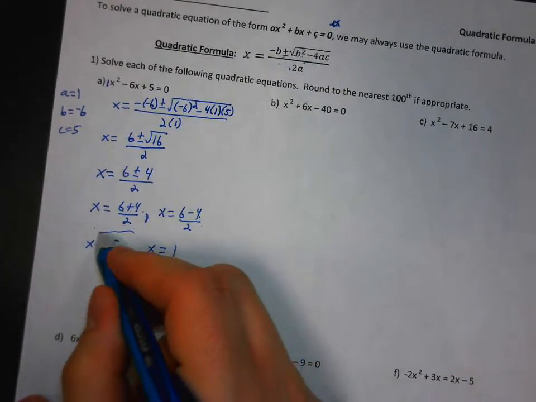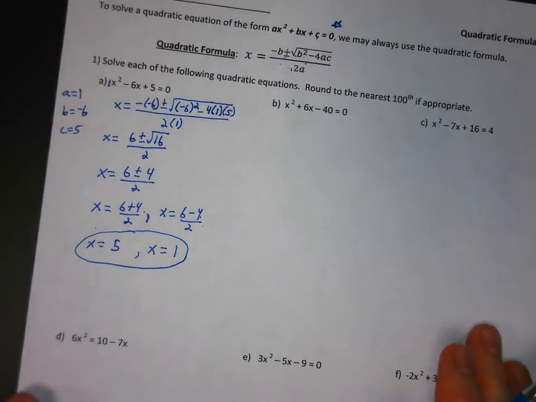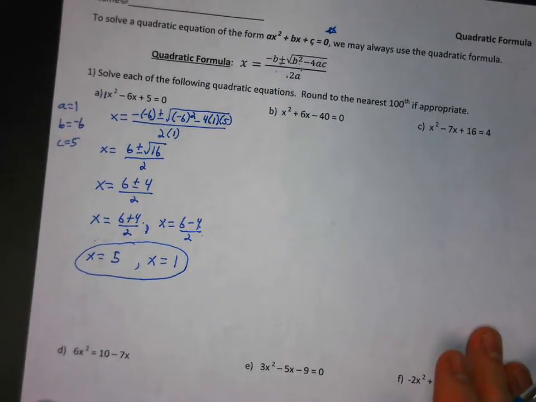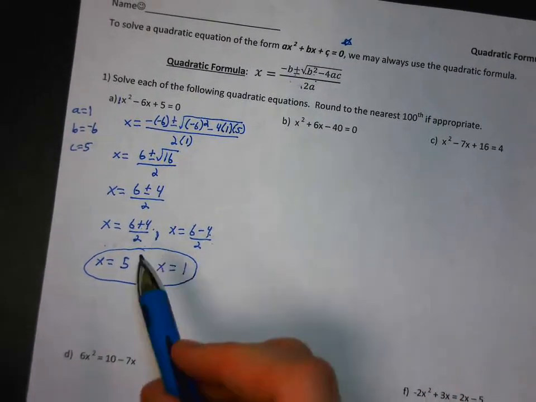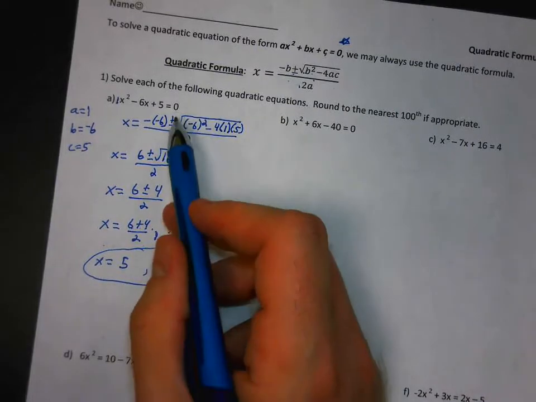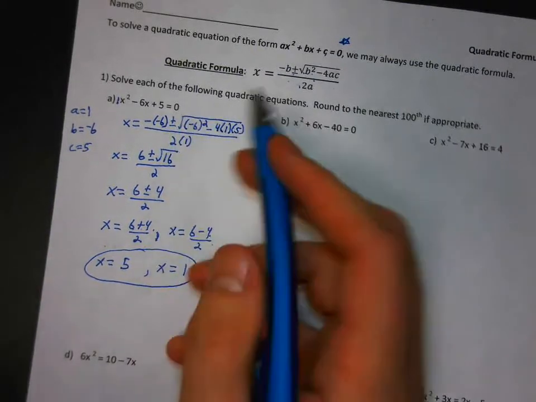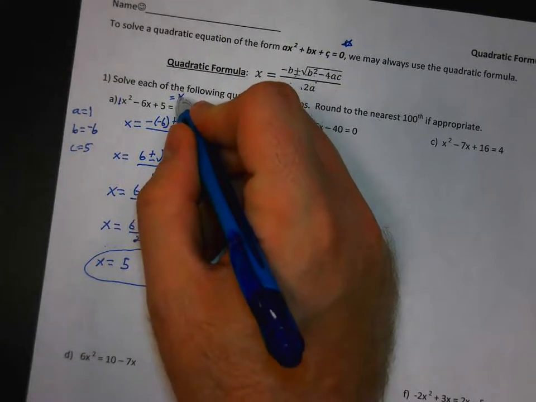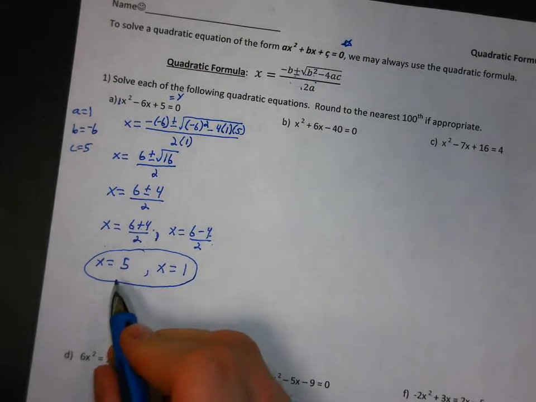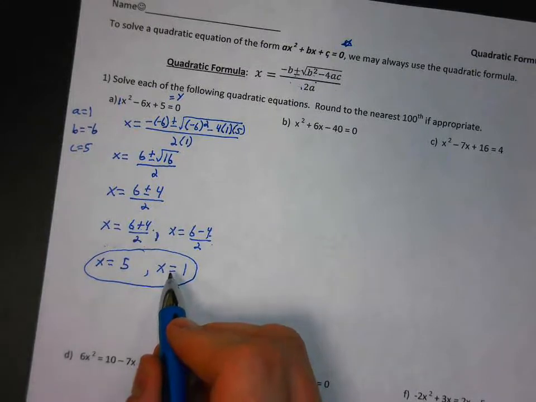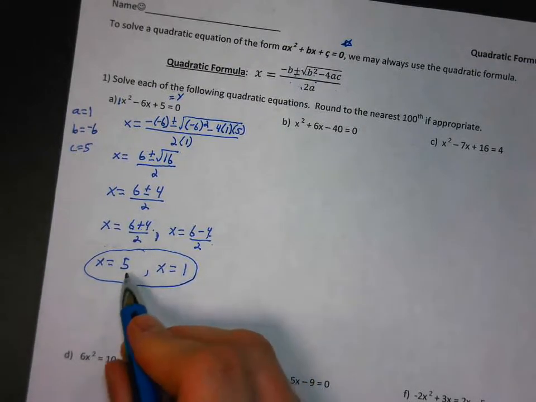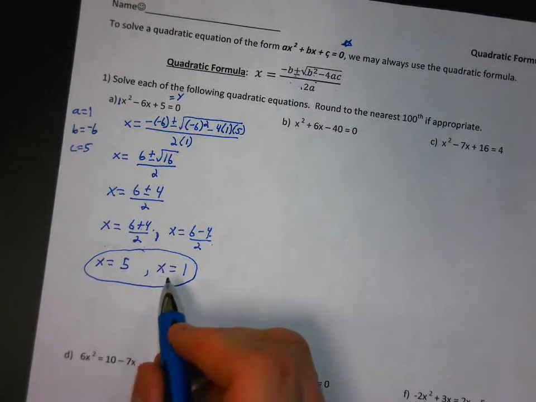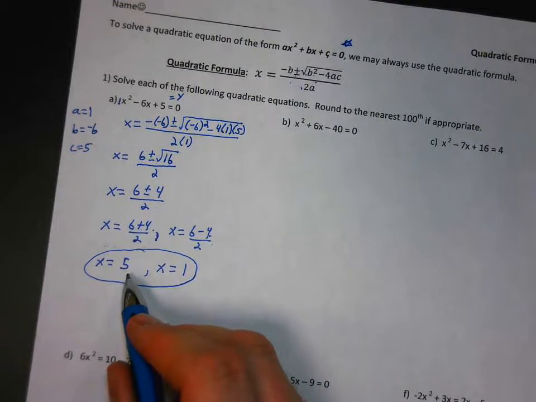Okay, so there's our two answers, x equals 5 and x equals 1. Now the significance of those answers, one thing is that that's where you get 0 for an answer for y, because remember, this is like f of x or y equals. So when is the y value 0? When x equals 5 and x equals 1. And what that's telling you is those are where the x-intercepts are on your graph. They're at x equals 1 and x equals 5. That's where they cross the x-axis.